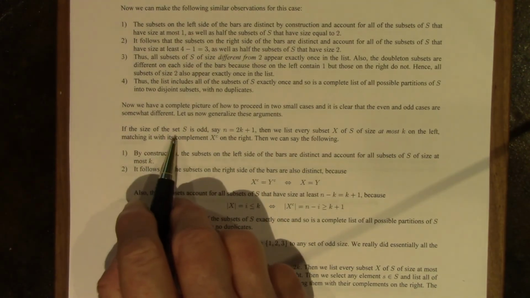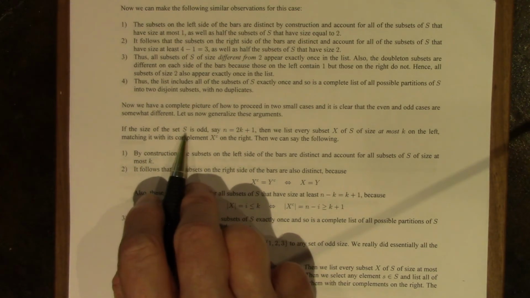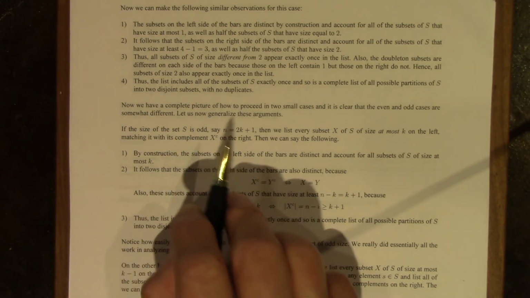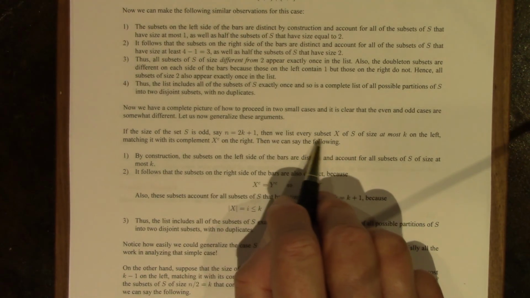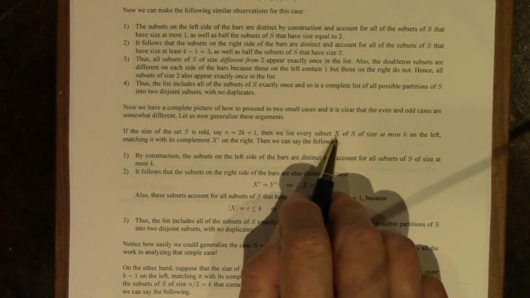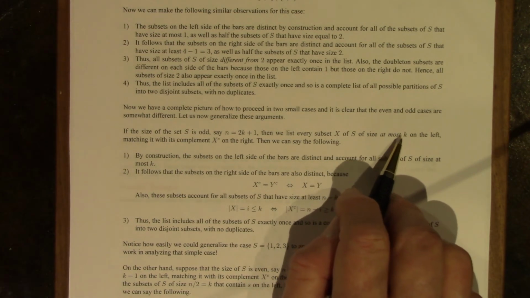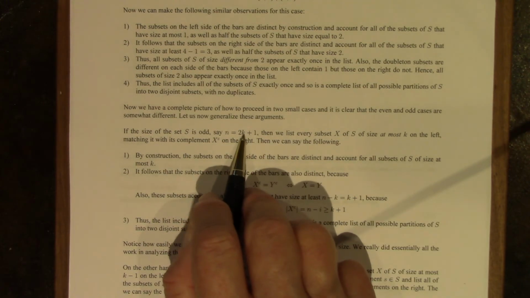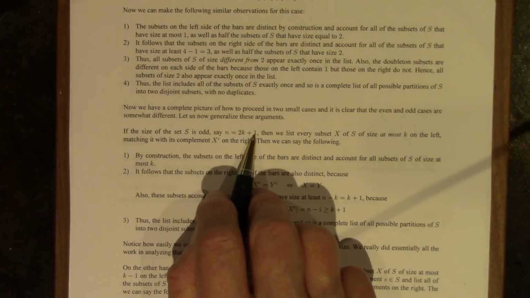So here's how we generalize. If the size of the set S is odd, say n equals 2k plus 1, then we list every subset x of S of size at most k. See, k is now 1. K was 1 in our first example, n equals 3.